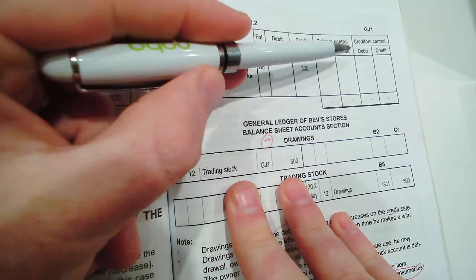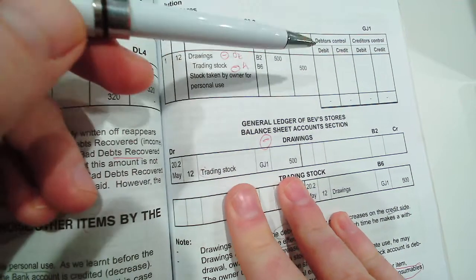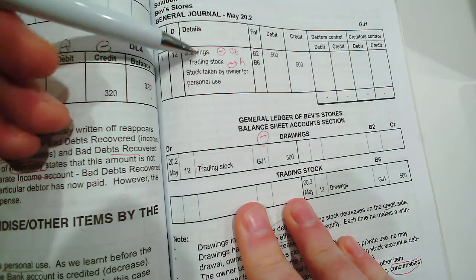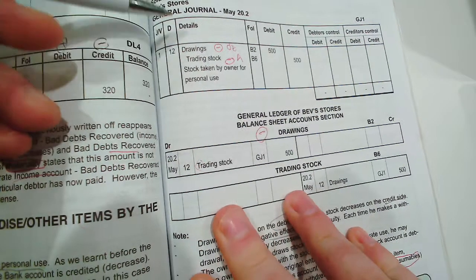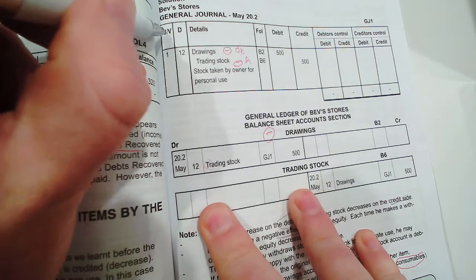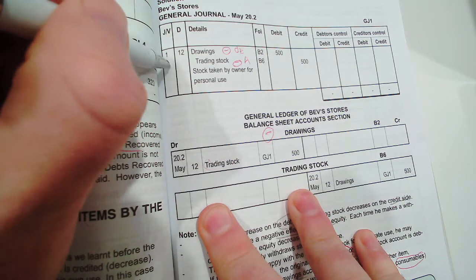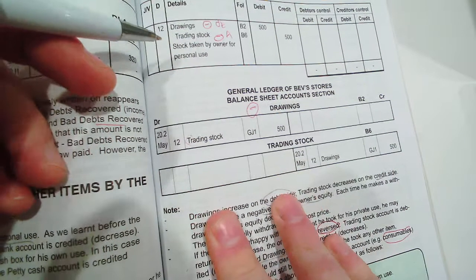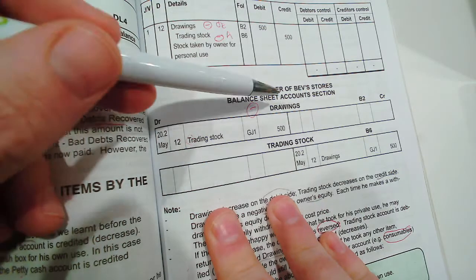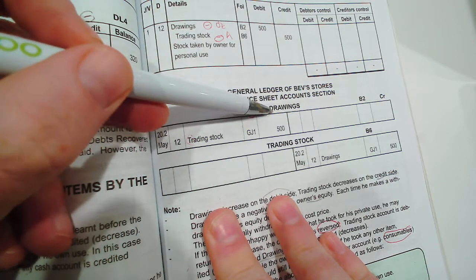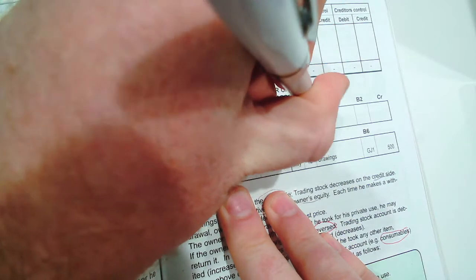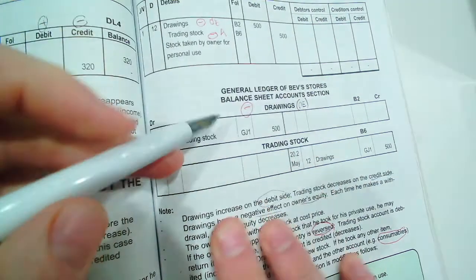There's nothing that affects debtors or creditors over here, so you don't have to write anything in the general journal apart from this transaction. And it's a general journal voucher. It's a number 1 that we put in this side. Now putting it in the general ledger, drawings will be debited. It makes the owner's equity less.